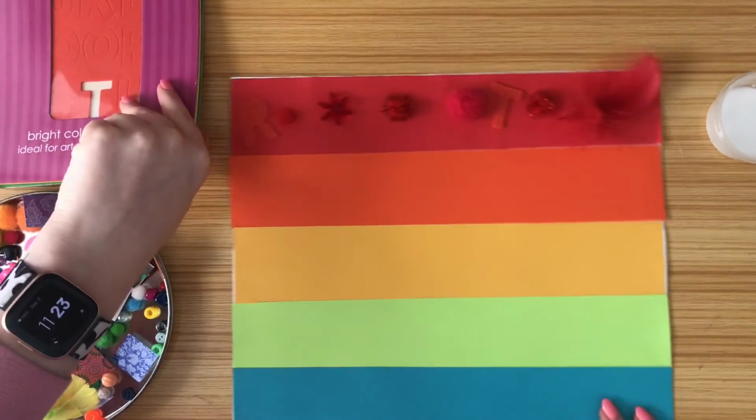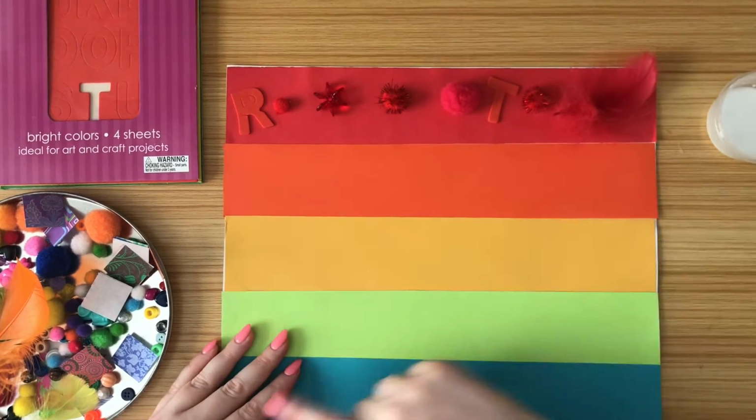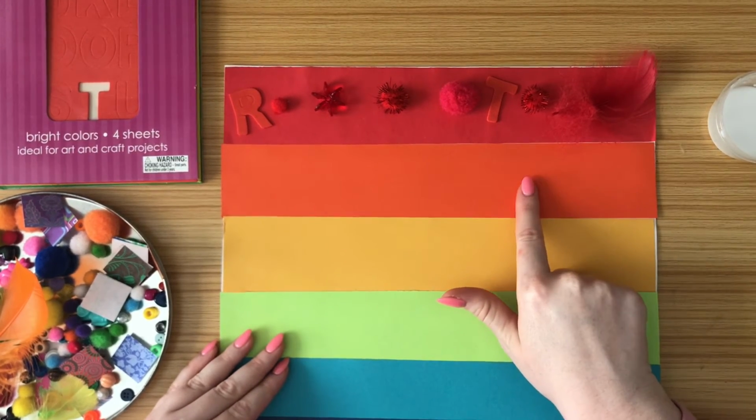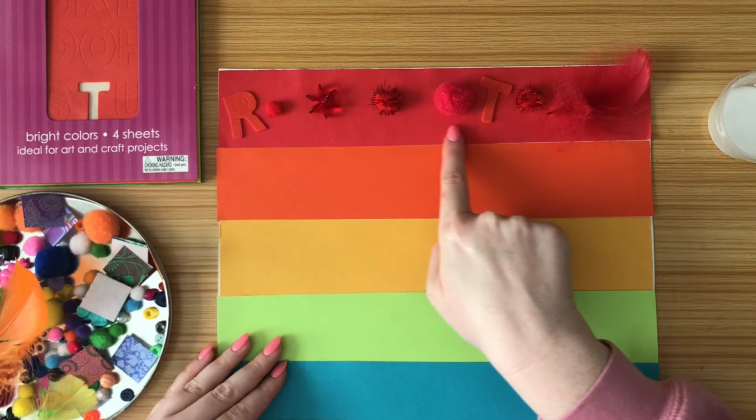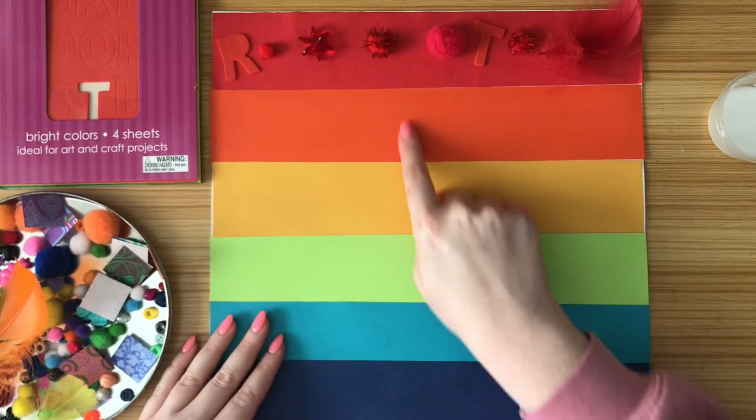So I think I'm done with my red section, so I can move on to my orange section. You know that you're ready to move on to your next color after you've glued down all your objects on the first color, which is red. Then we can move on to orange.